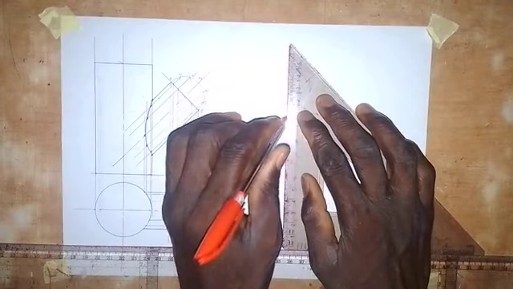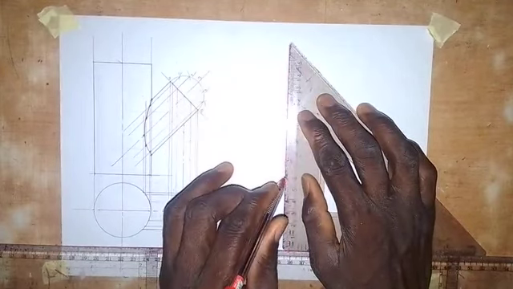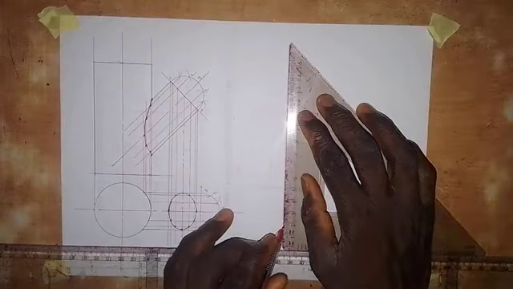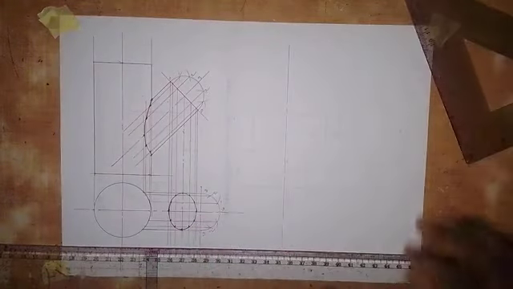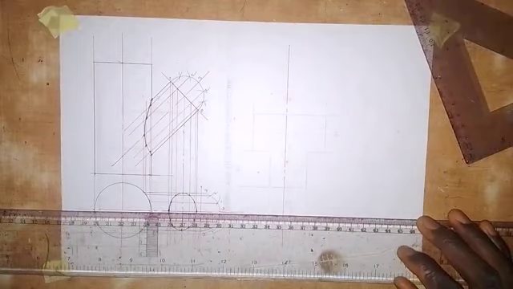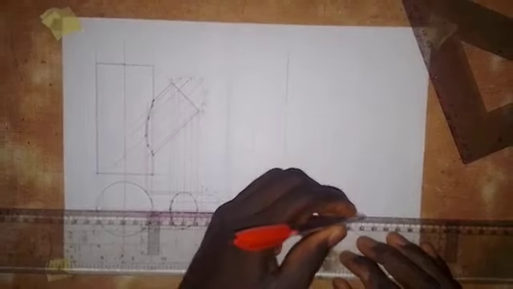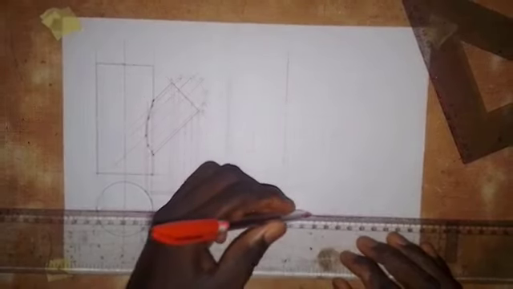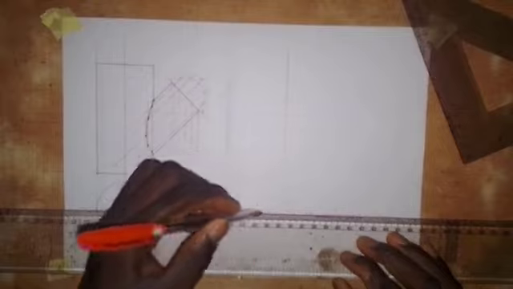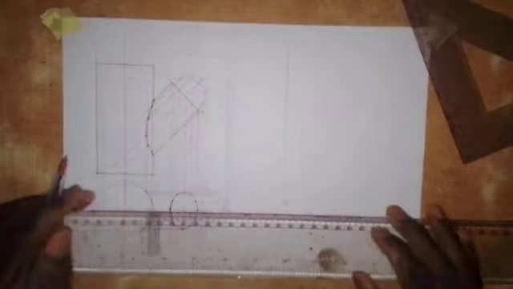All right, so we have the vertical center line. Then we are going to draw a horizontal center line, which goes like this. I want to extend it to the right side. Okay, we have the horizontal center line here.